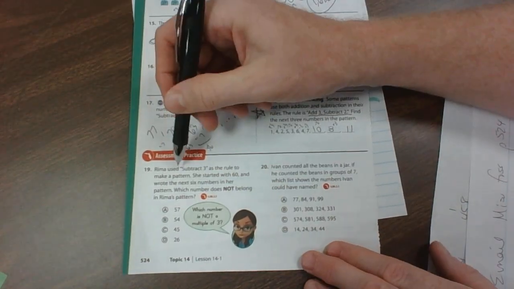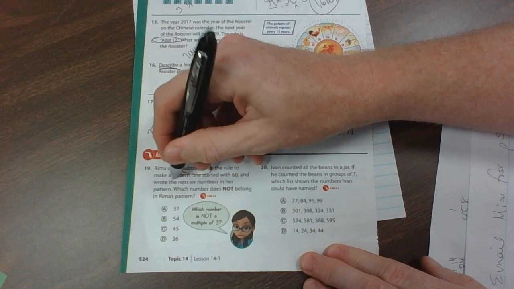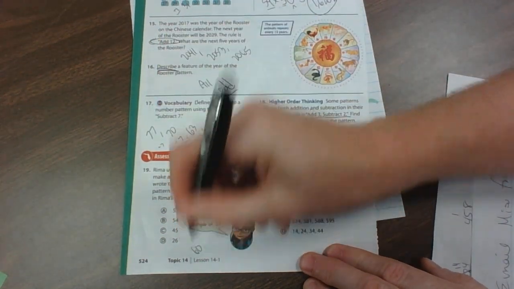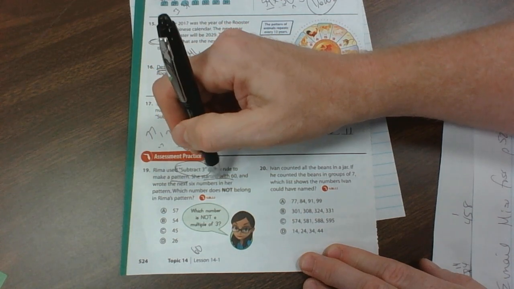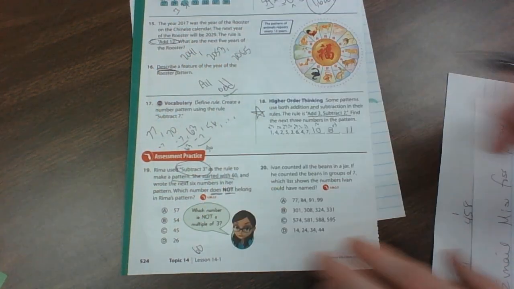Now, down here, Rima used subtract 3 as the rule to make a pattern. So there's our rule again, and there's going to be a pattern there. She started with 60. She's telling you what she started with, right? The next 6 numbers in her pattern, which number does not belong? So 60 minus 3. And I'm going to use my paper. 60 minus 3, right?